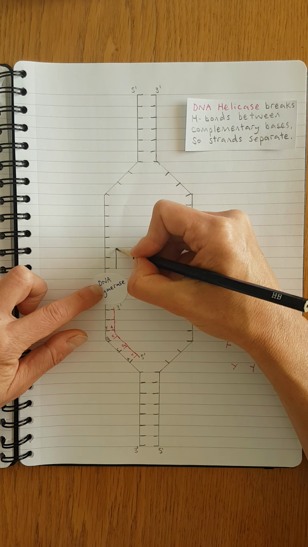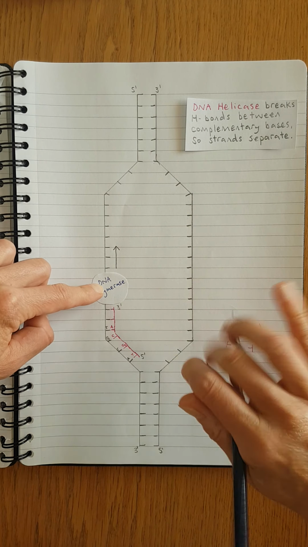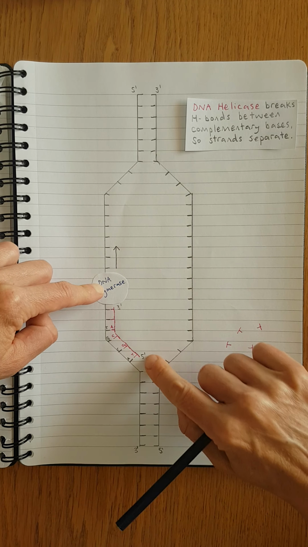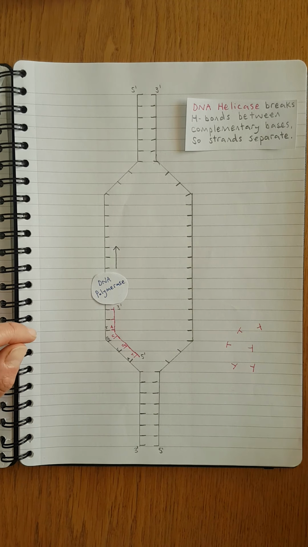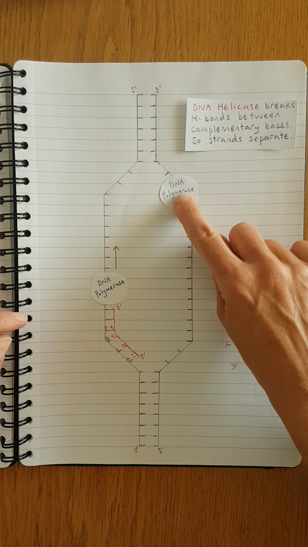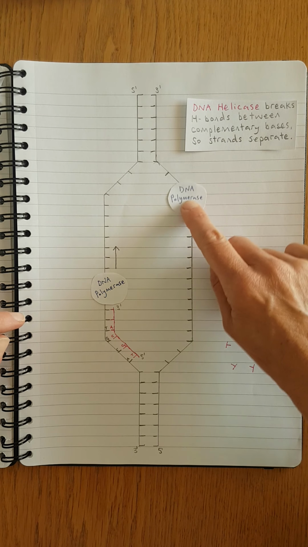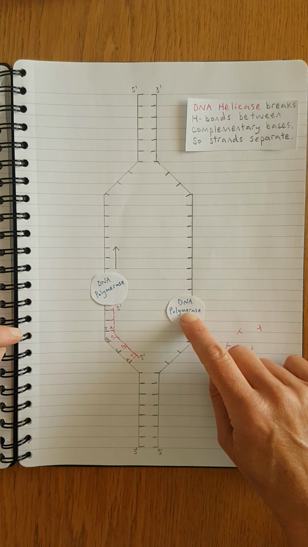So this DNA polymerase on this template strand will be copying in this direction, from 5' on the new strand to 3'. The other DNA polymerase on the other strand will be going in the opposite direction, running down, adding on the nucleotides and joining them together as it goes.